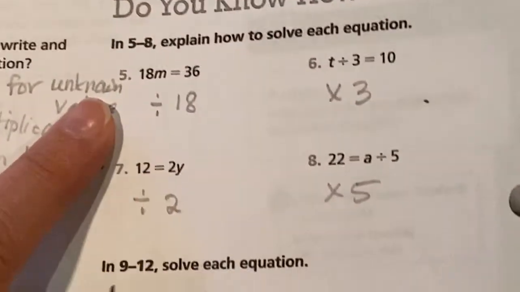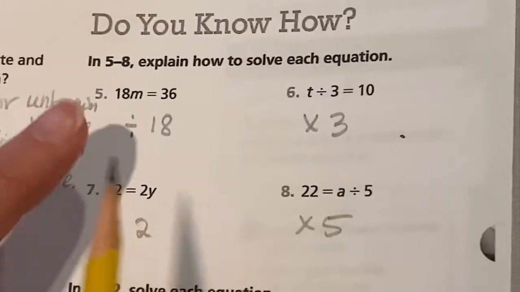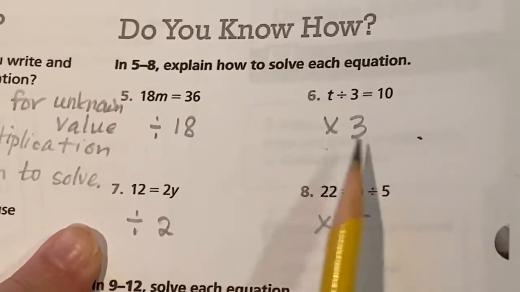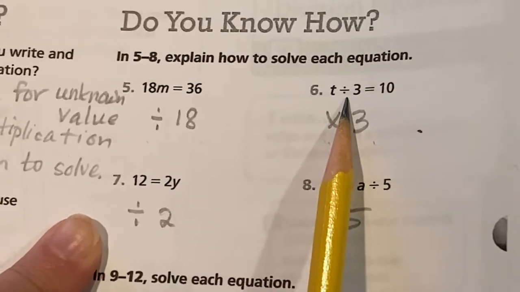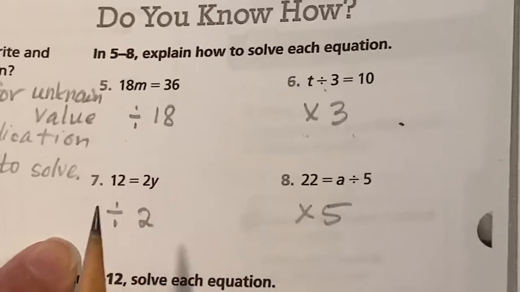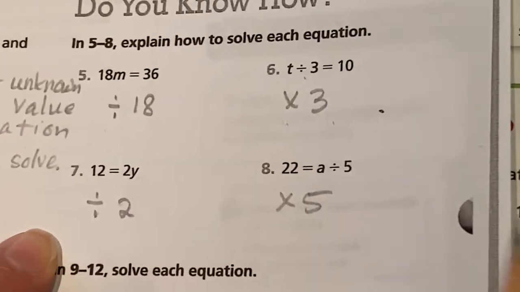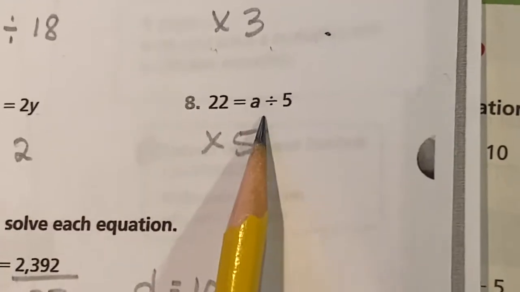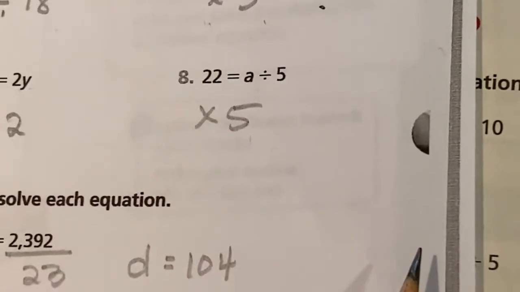Okay. So 18m equals 36. How would you solve it? You'd divide by 18. For t divided by 3 equals 10, you would multiply by 3 because you started out with division. For 12 equals 2y, you would divide by 2 because it's 2 times y. For 22 equals a divided by 5, you would multiply by 5 because you divided by 5 to begin with.